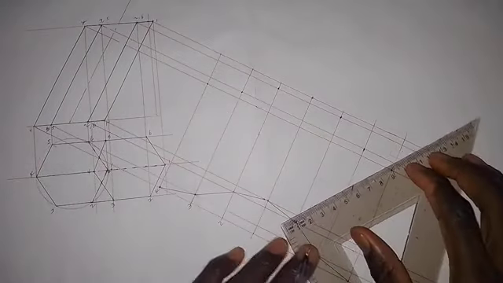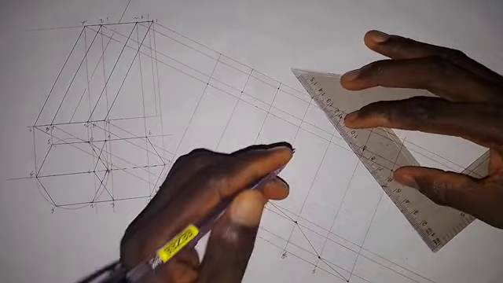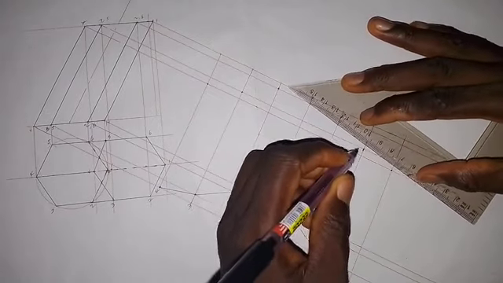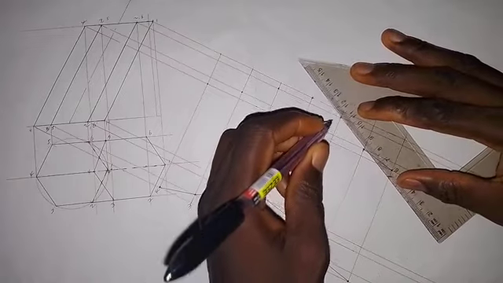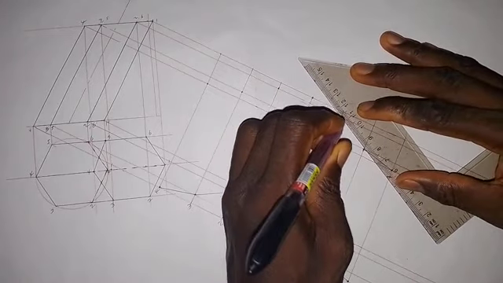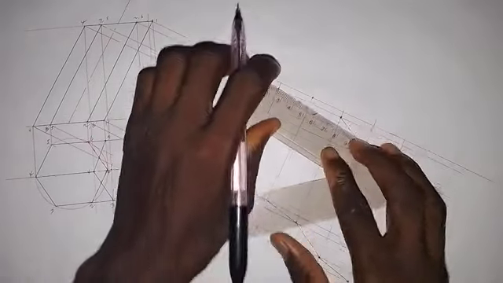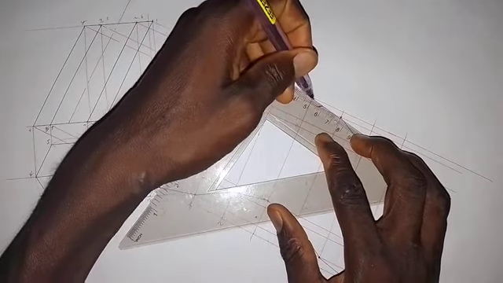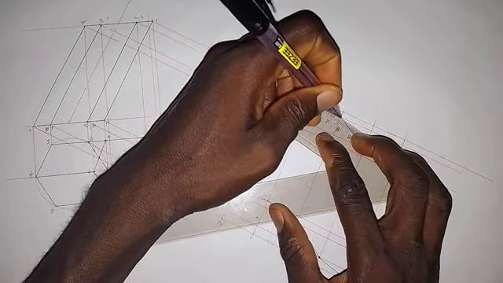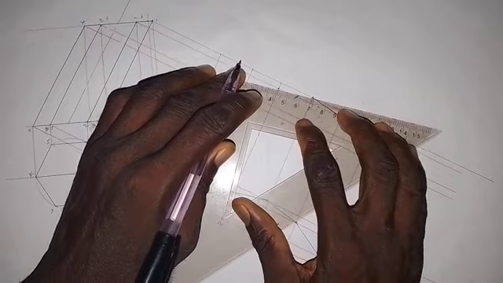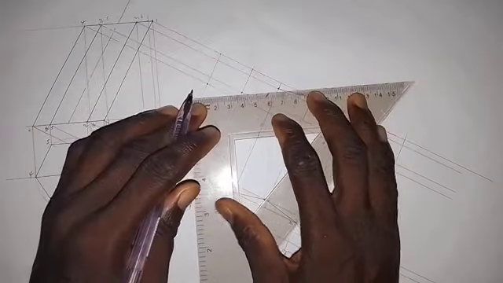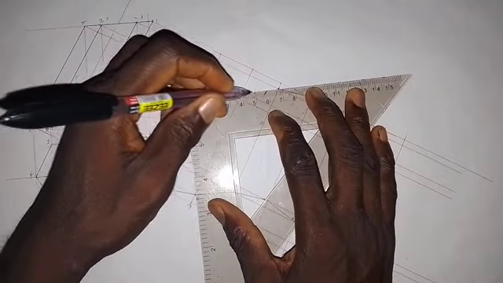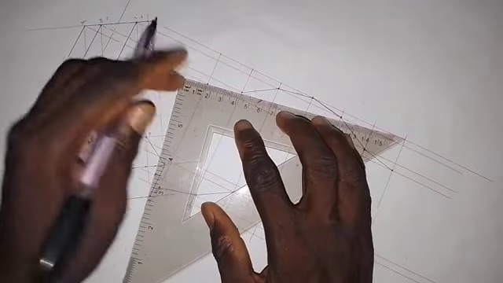Okay, coming up here, I have this connected. This connected together, then this will be connected together. This is connected with this, and this will be connected with this. Then I'm joining this together, and this is joined together.